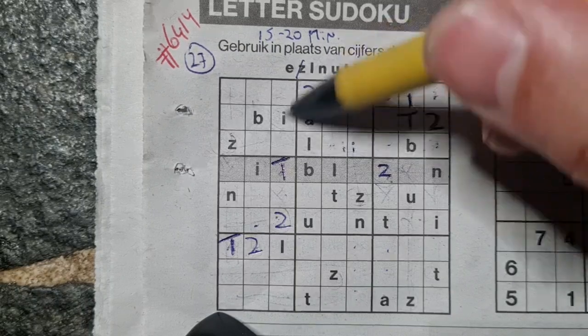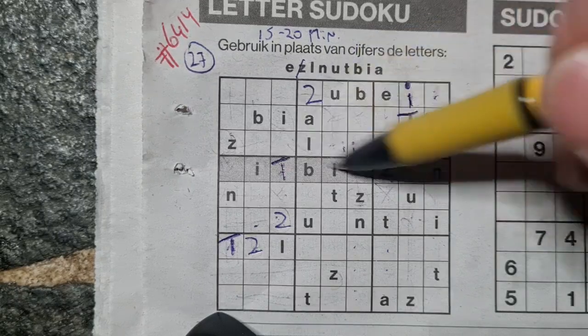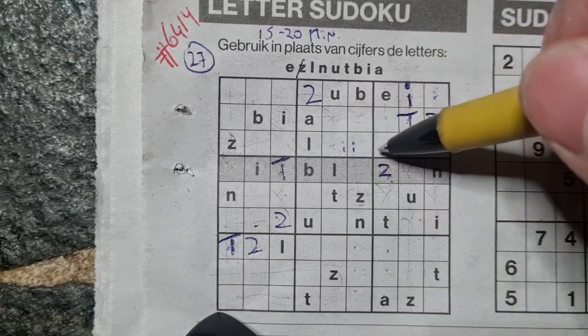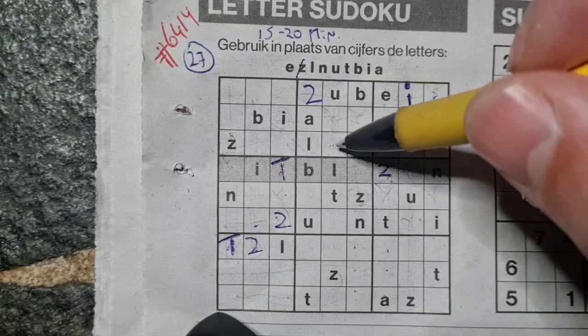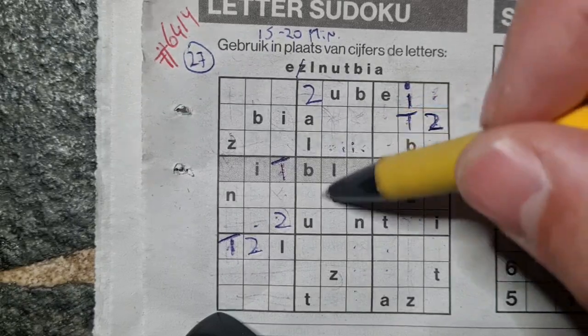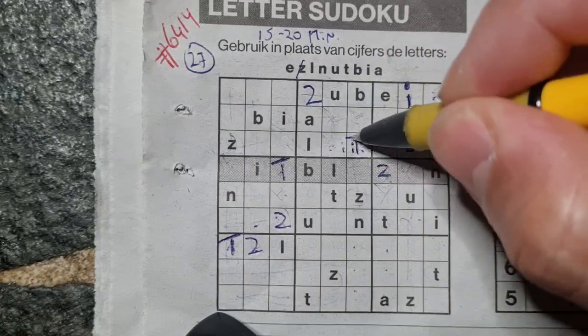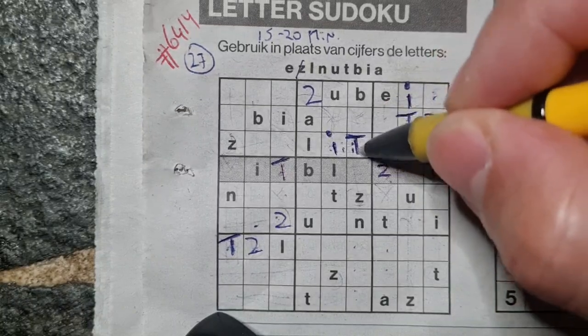4 missing letters in this big square. One of the missing letters is a T in this big square. We have a T in the second row, so no T in these 2 boxes. So the T in this big square goes together with the I as a pair. T and I, T and I. We have a T in the middle column, so no T there. T should be there. And I goes there.